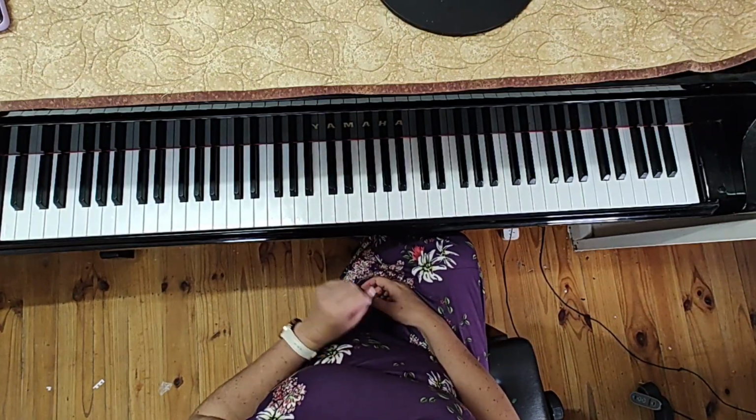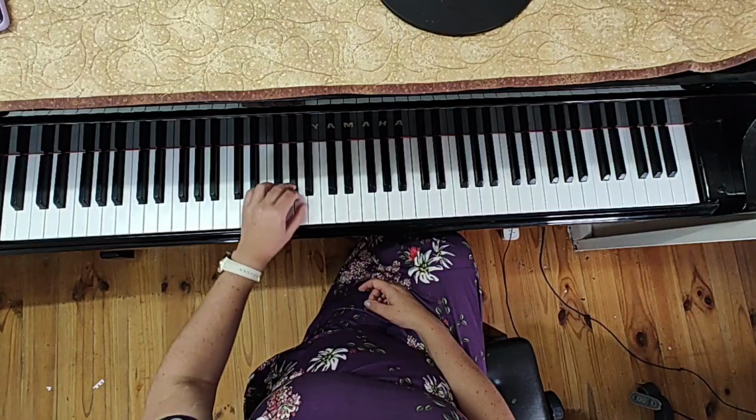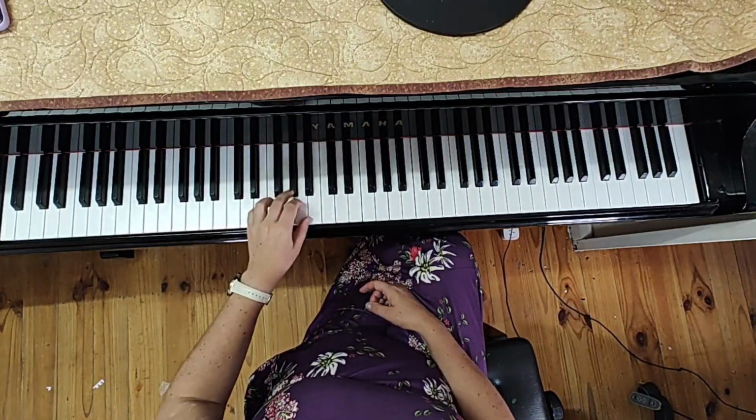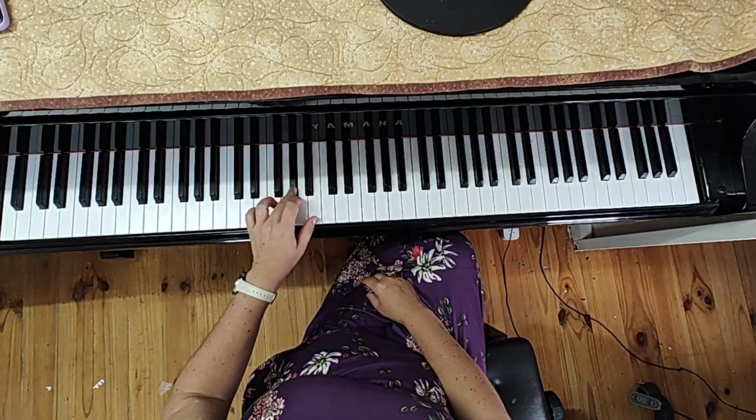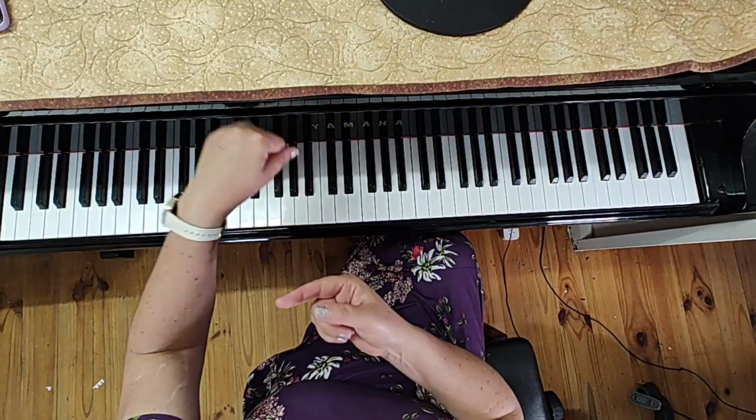Now the thing we need to worry about is this: we've got a G sharp, we've got the staccato dot at the end, and we need to make sure we don't accent it, which is very easy to do. So we just want to play, and that's the softest note, and we lift away from it.